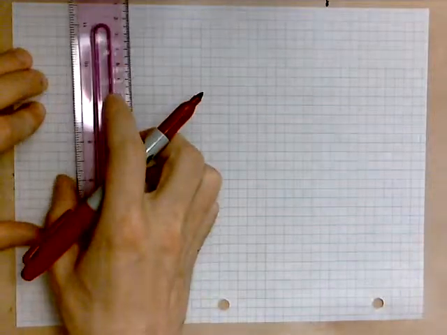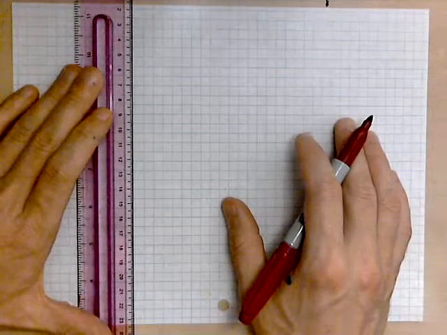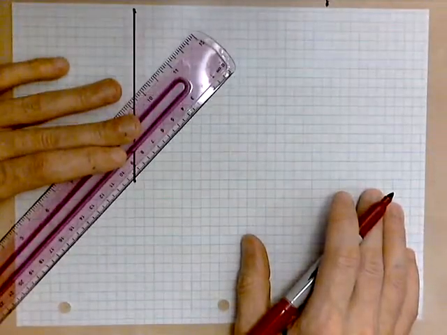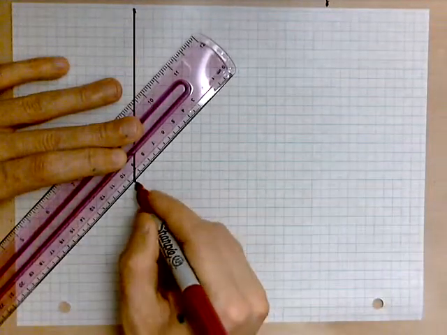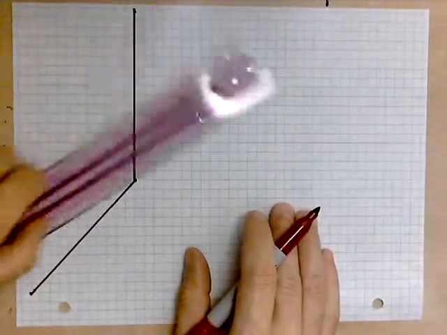Draw 3 lines perpendicular to one another. Okay, so what you have is one line that looks like this. This is the z-axis. Draw another line that looks like, let's say, this one here. This we call the x-axis.